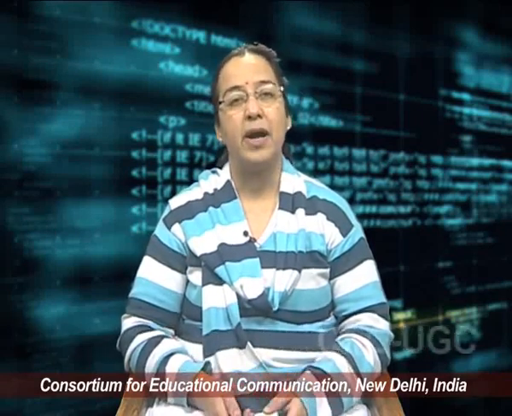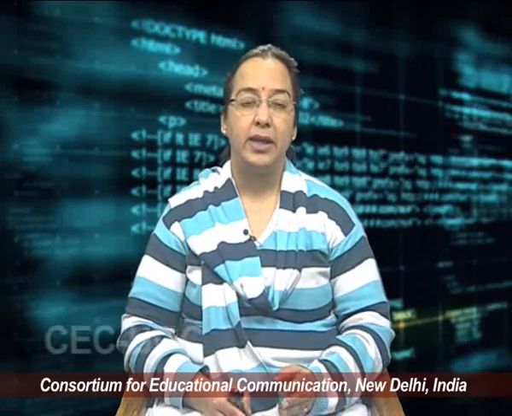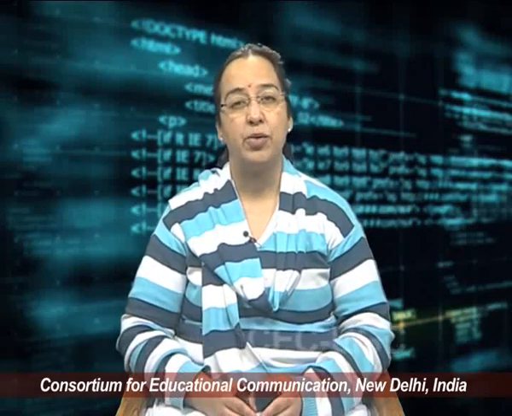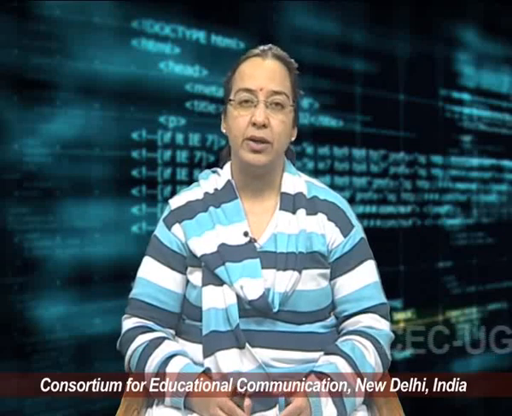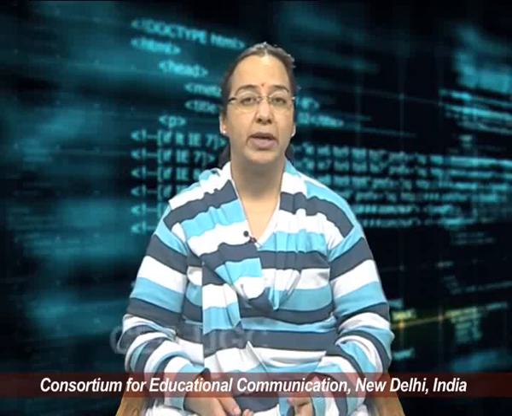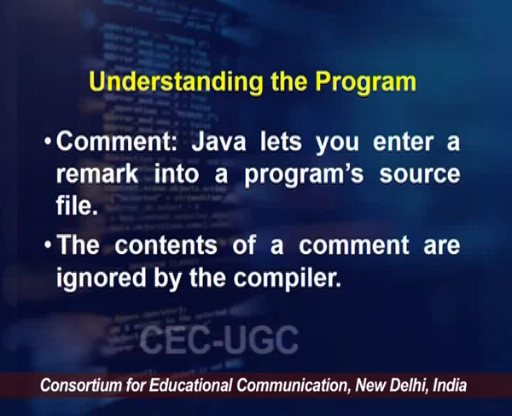So the two yellow highlighted portions of the program are actually comments. One is a single line comment beginning with the double backslash, which says your program begins with a call to main, so the compiler is going to ignore that. And the second is the multi-line comment, which has its opening and closing separately. This is a very familiar concept for users who are familiar with C++. So Java also lets you enter a remark into the program's source code file, and these comments are ignored by the compiler.